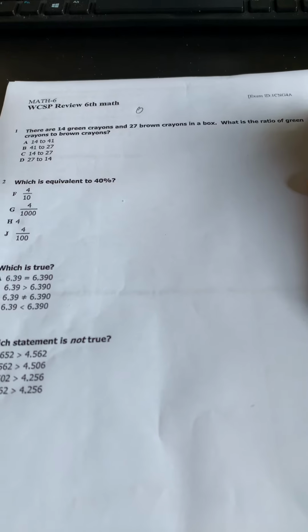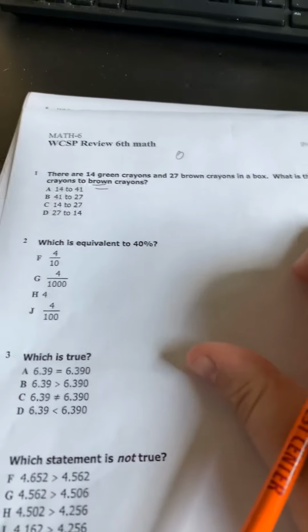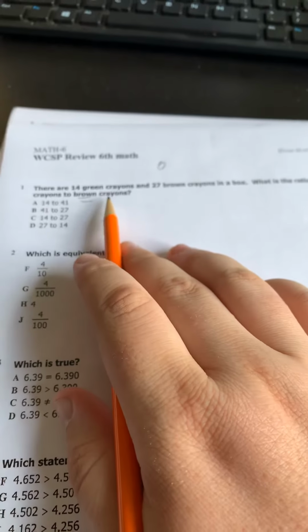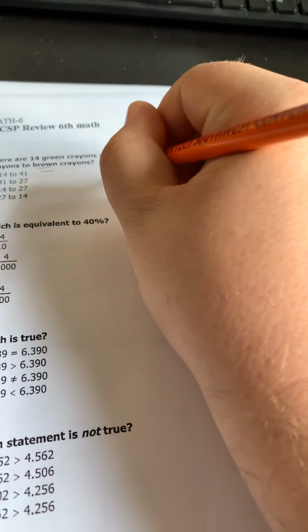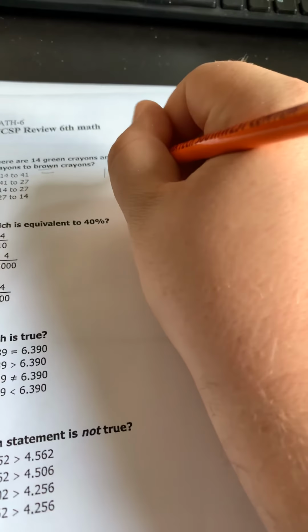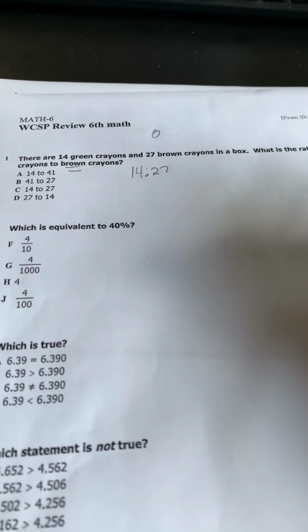Number one, there are 14 green crayons and 27 brown crayons in a box. What is the ratio of green to brown? I've got 14 green, 27 brown, so my ratio is 14 to 27.